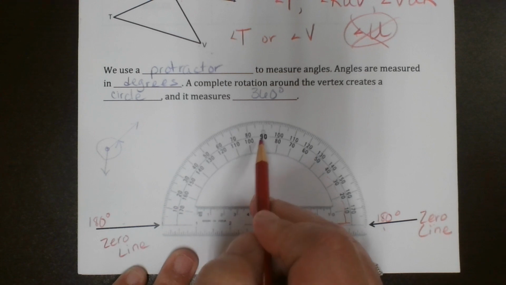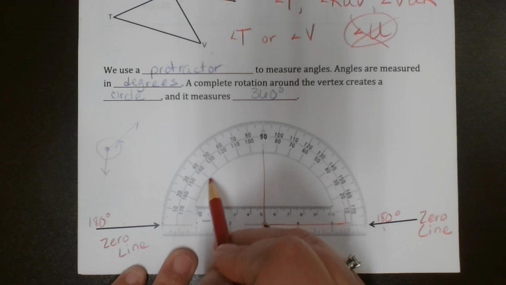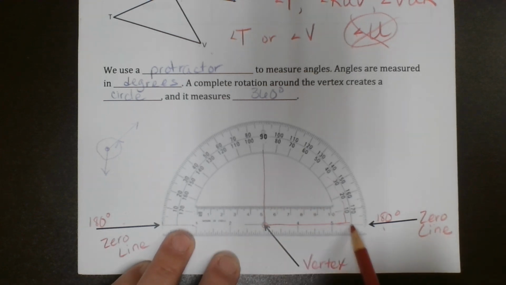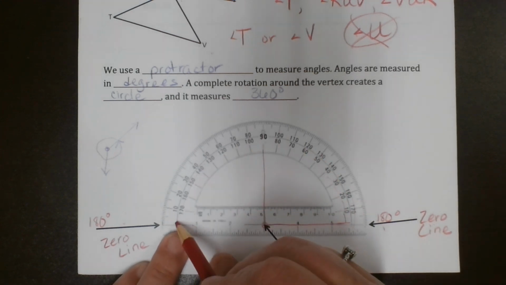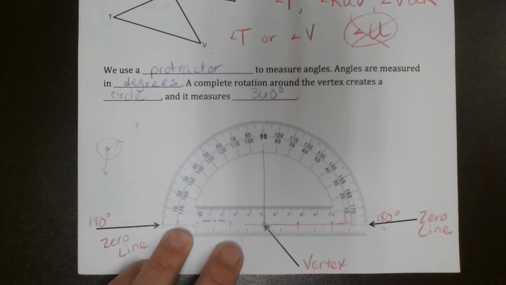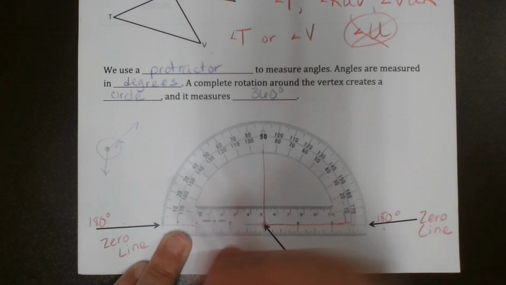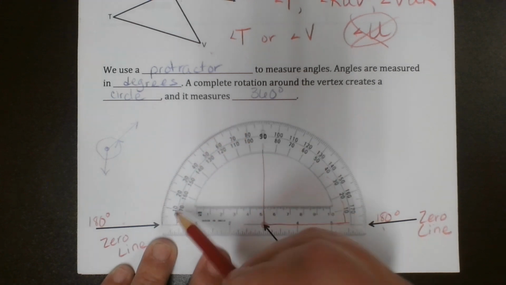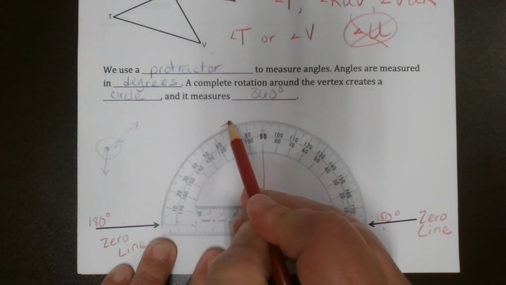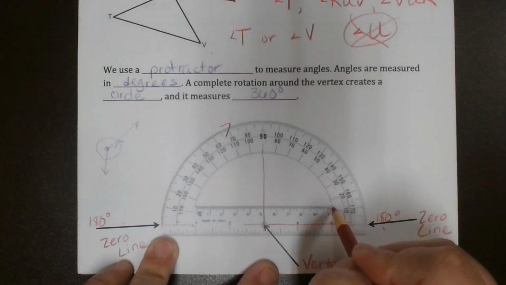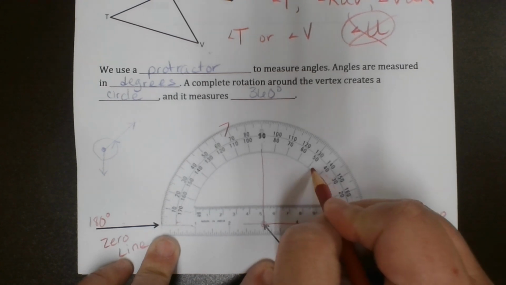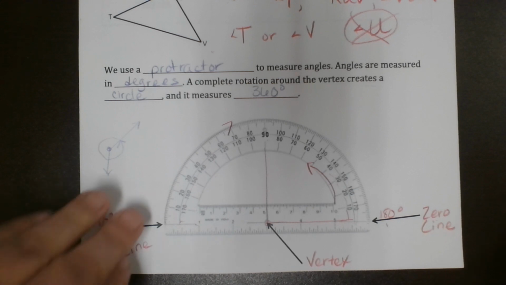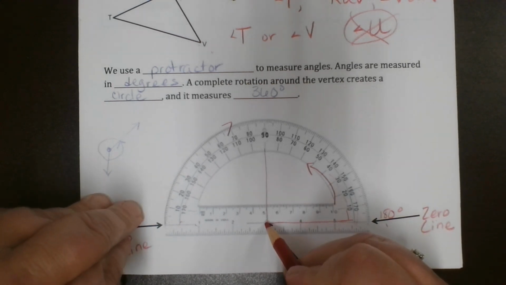I'm going to keep going up: 100, 110, 120, 130, 140, 150, 160, 170, 180, till I'm halfway around a circle. If I start over here, I use the outside numbers, because look, 10, 20, going that way. Starting over here, I'm going to use the inside numbers, going this way. Doesn't matter where you start, but this needs to be at the vertex point.